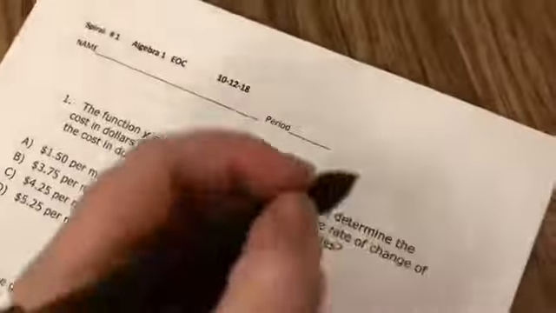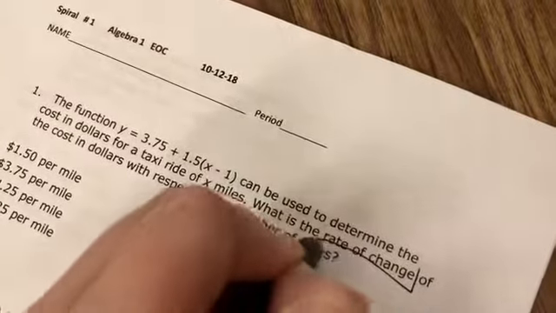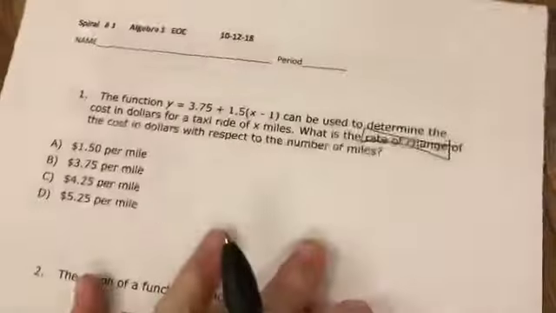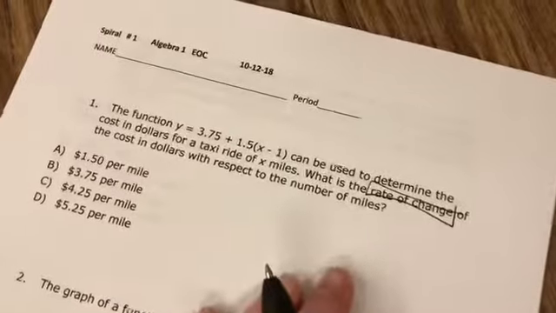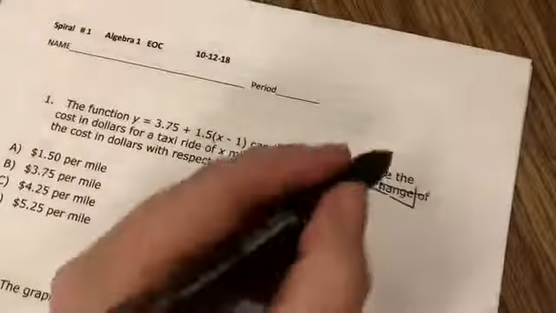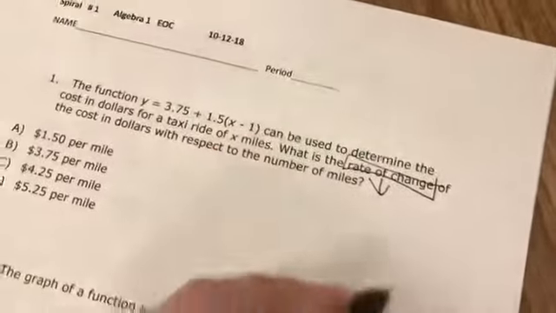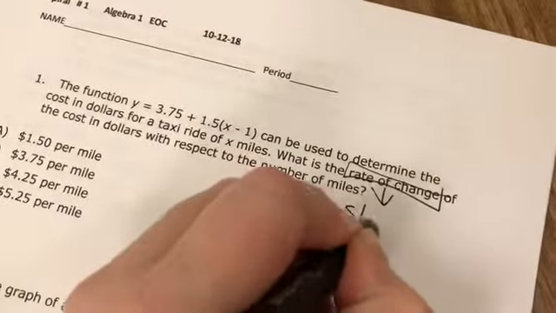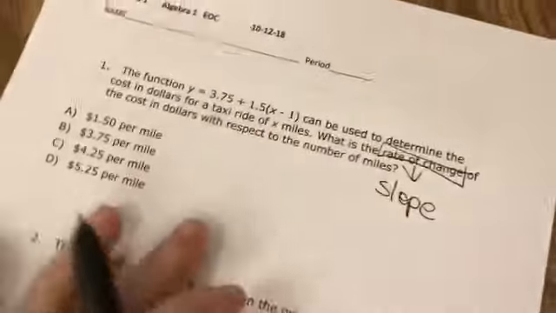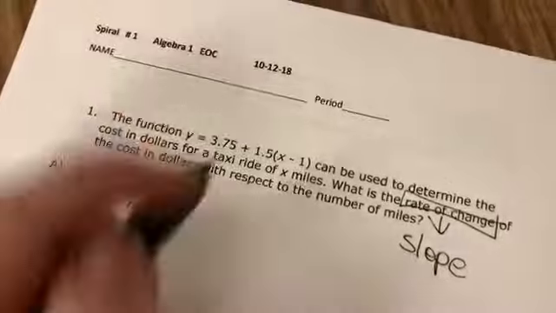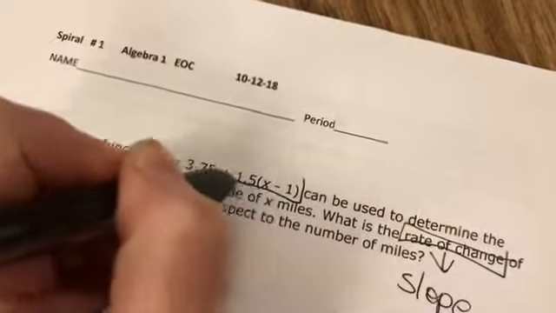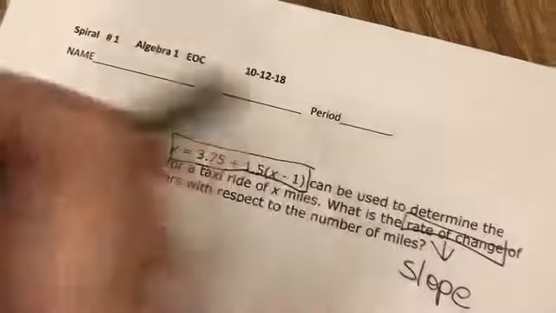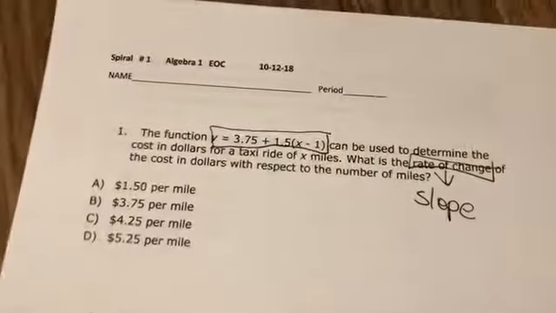Okay, your key word that you need to key on is rate of change, okay? And this is something that you're going to have to know, you're going to have to memorize. You have to know that rate of change means slope. You have to know, okay? So what we're going to do is take our equation and type it in the calculator and it will give us our slope, okay?